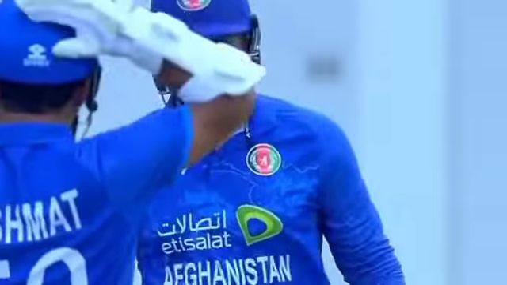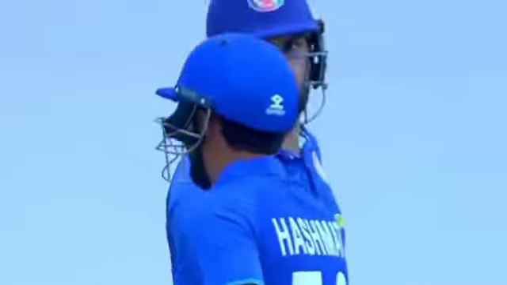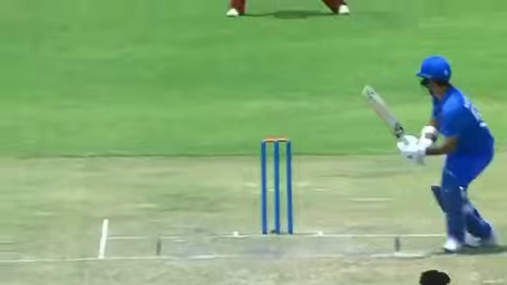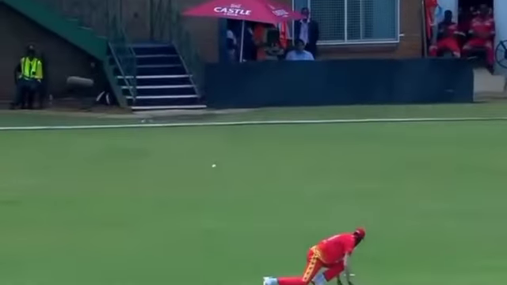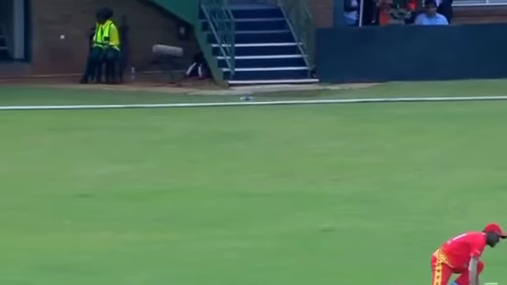Swung away. That's a humongous hit from Mohammad Nabi. It's him and him again. Massive 6 from the blade of Nabi. Hashmat. That's a lovely stroke. Good, intelligent stroke from Hashmat.